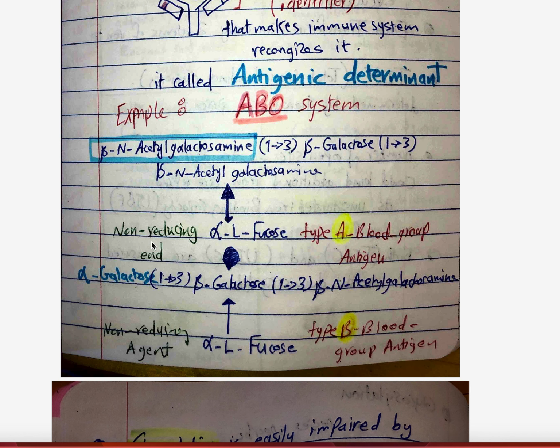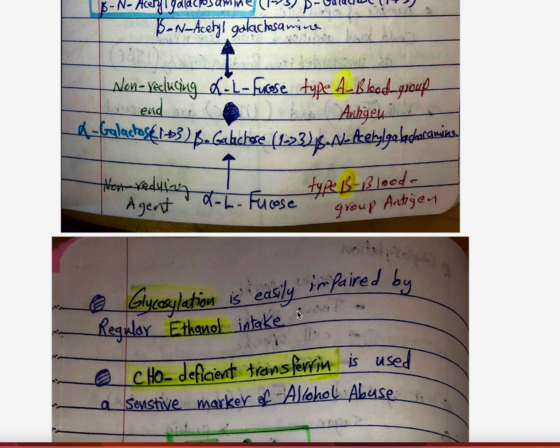As you can see here, it's complicated. The first is N-acetylgalactosamine added to beta-1,3 galactose, and that leads to the non-reducing form with alpha-L-fucose, the type A blood group. The beta galactose with alpha-L-fucose leads to the type B blood group.